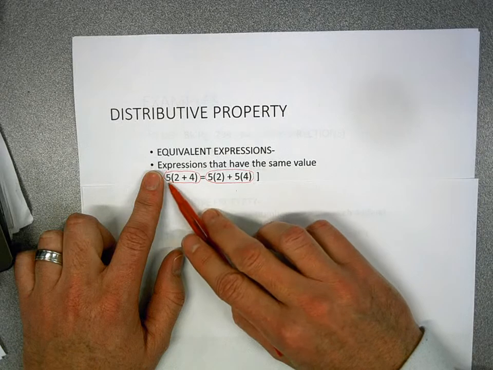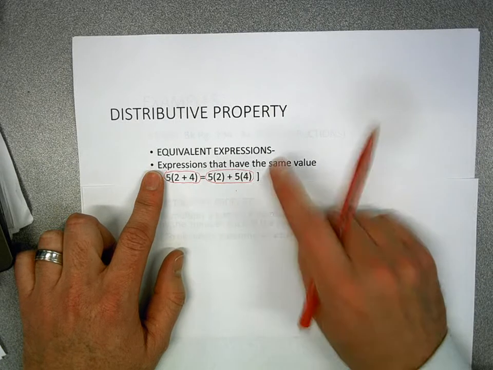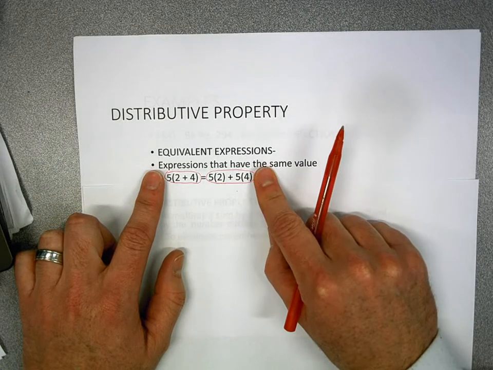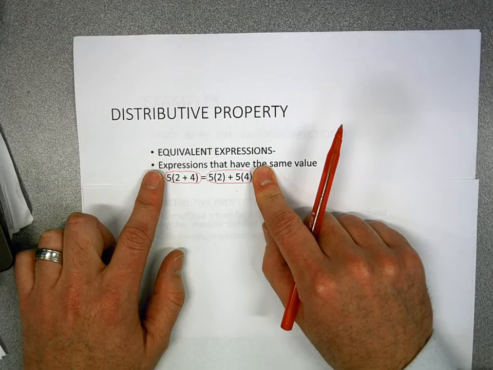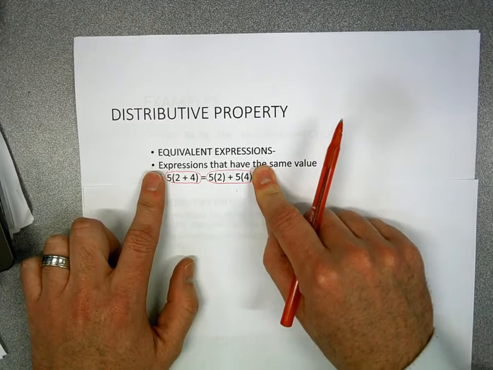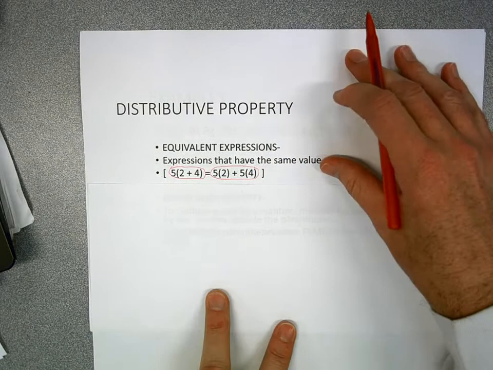5 times the sum of 2 plus x is the same as 5 times 2 plus 5 times 4. Did I say that right? 5 times the sum of 2 plus 4. Did I say that? No, you said x. I did say x, huh? I'm already thinking algebraically. Yeah. 5 times the sum of 2 plus 4 equals 5 times 2 plus 5 times 4. Okay. Let's go on to our next.